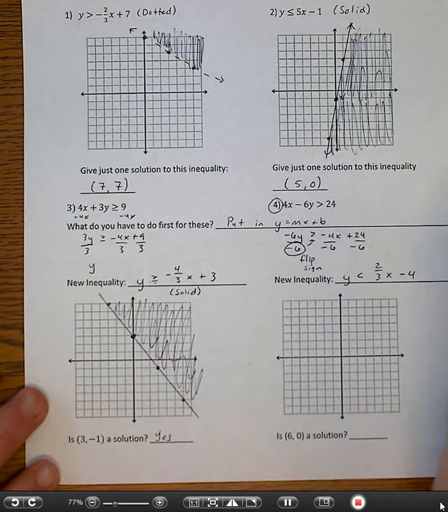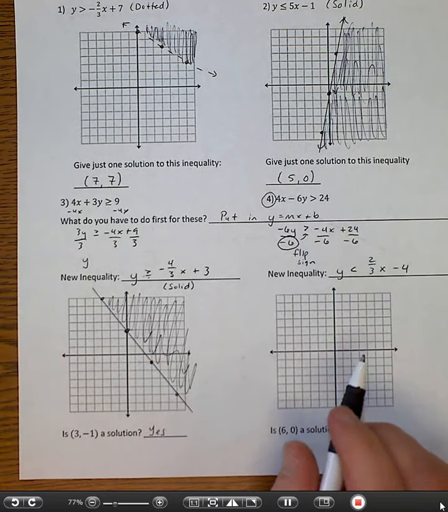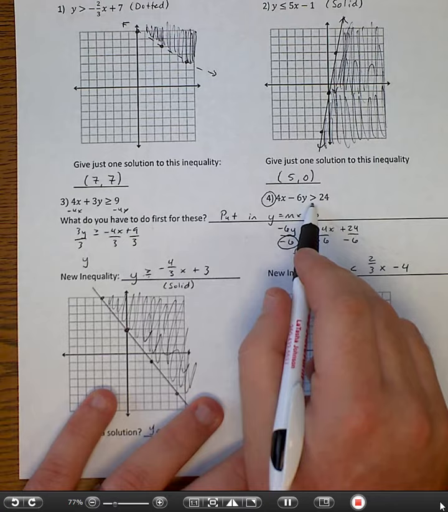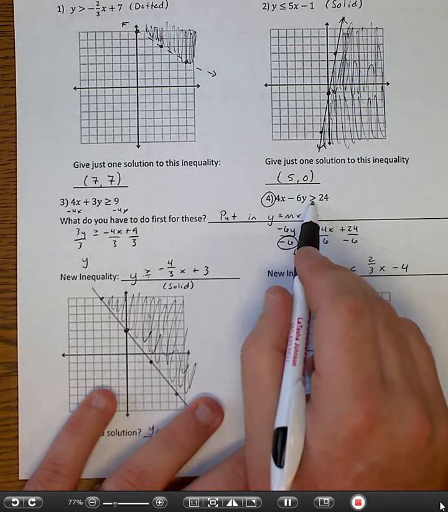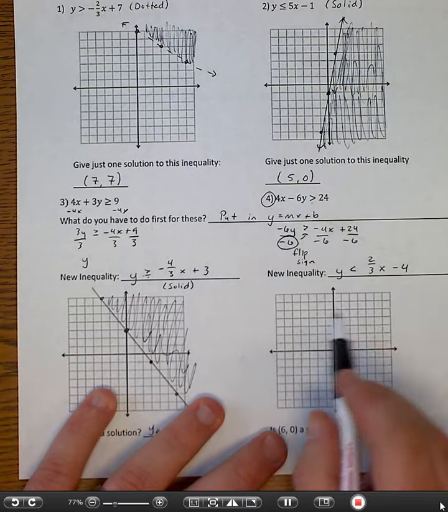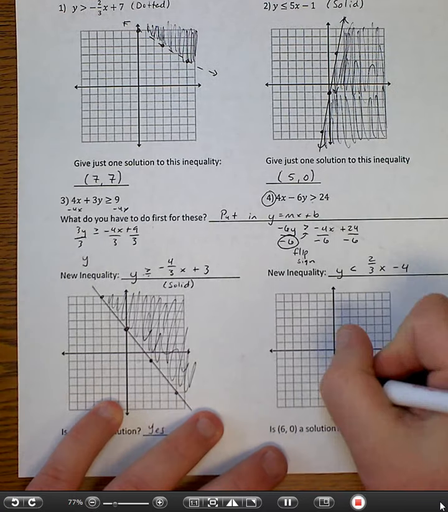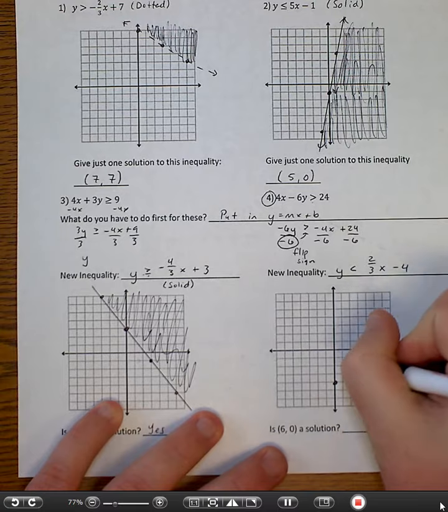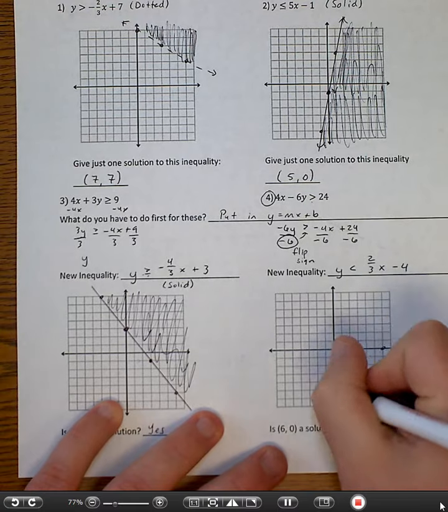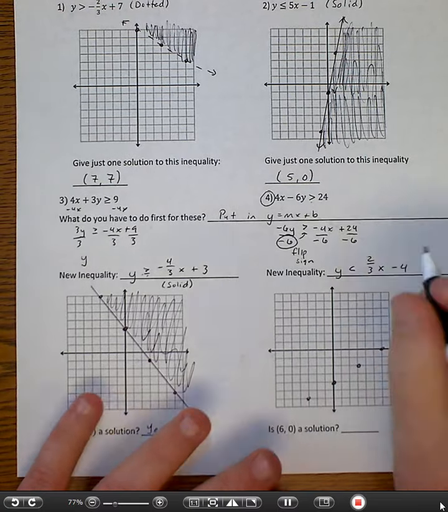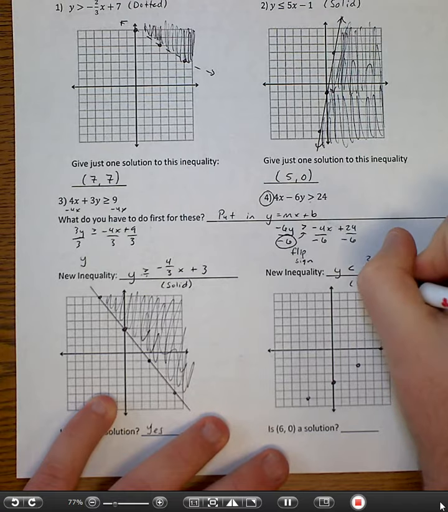Now, this is why it's important that it's in slope-intercept form. Because if you graph it here, you would shade north. But when you get it in slope-intercept form, look what happens. It switches and you shade south. So I'm going to go -4, up 2, right 3, up 2, right 3. Oh, and before I do anything, I can't forget that. It's a dotted line.